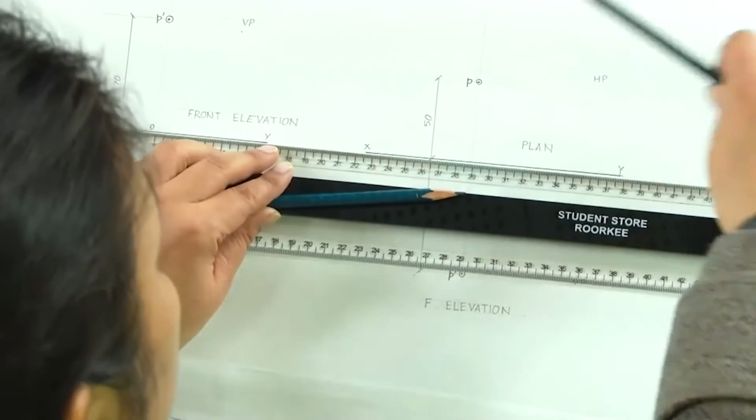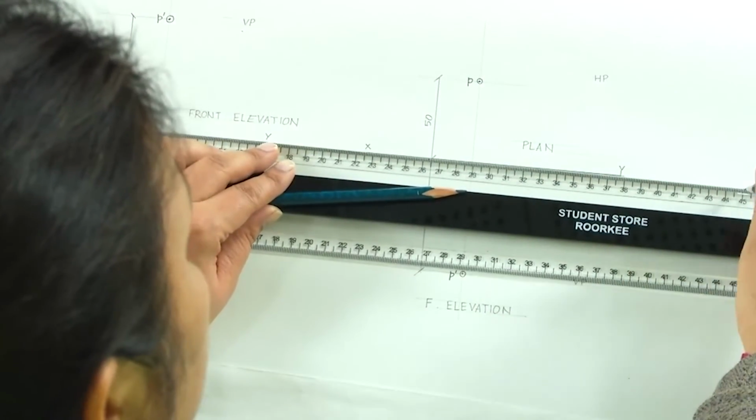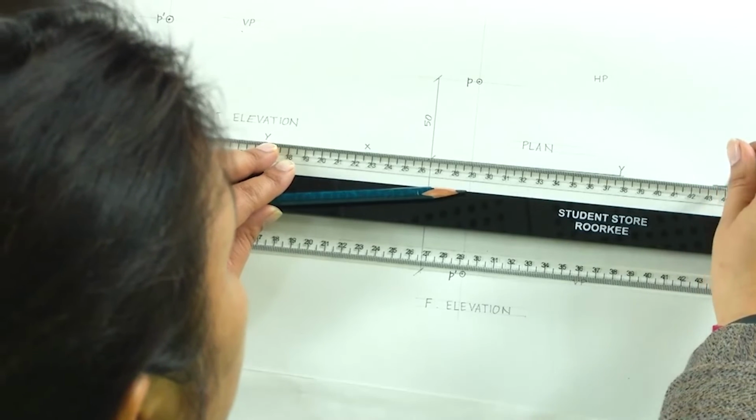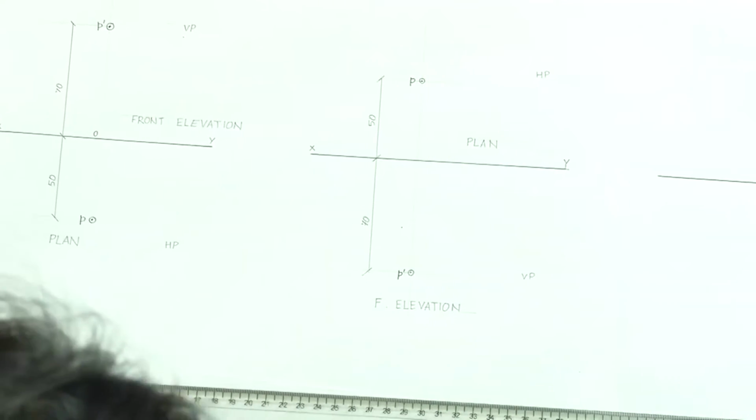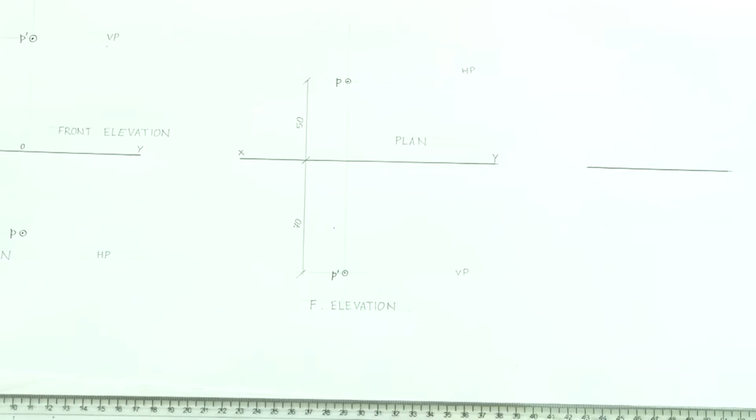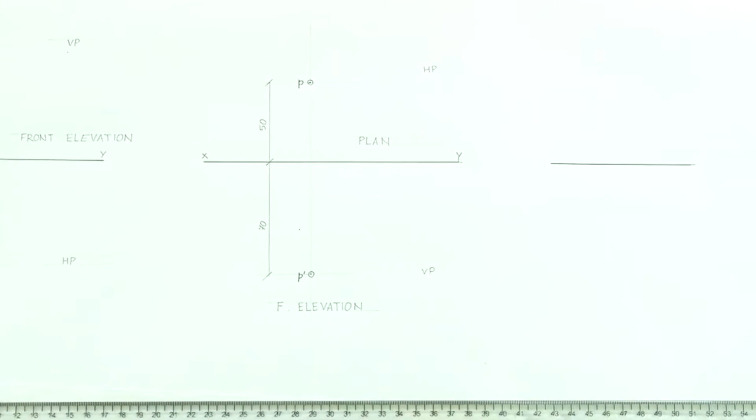So what happens if we start drawing it now? What would we see? We would see that both HP and VP have gone towards the top.